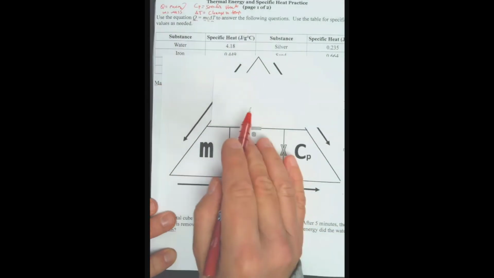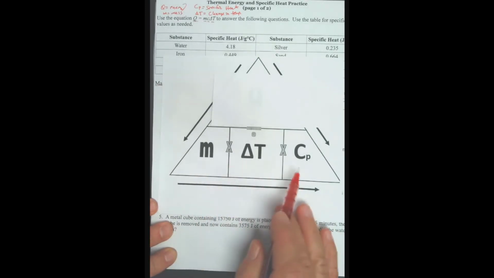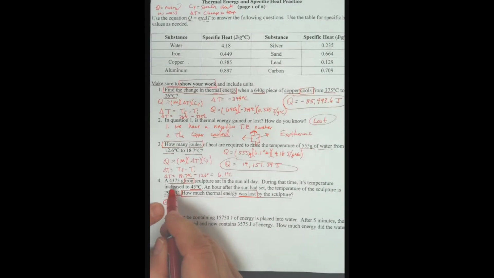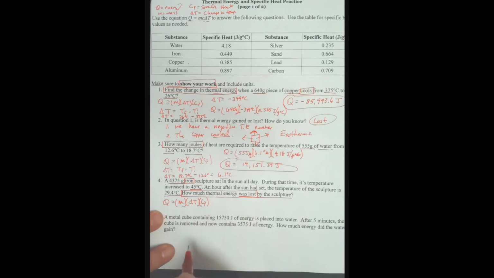And let's cover up Q because we don't know Q. It's going to be mass times change in temperature times specific heat. Well, what do we have? Do we have the mass? Yes, we do. There it is, 4,375 grams, because our mass times our change in temperature times our specific heat.